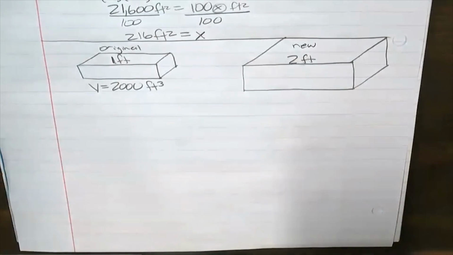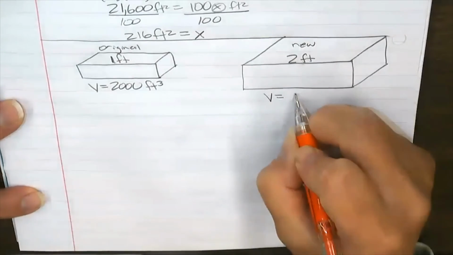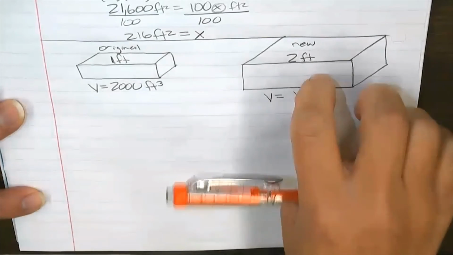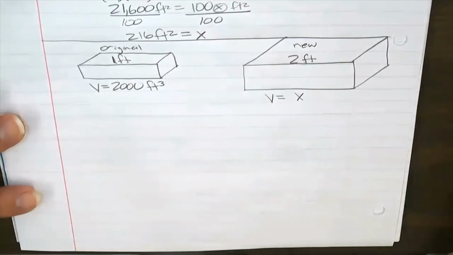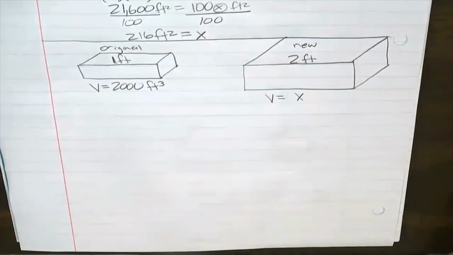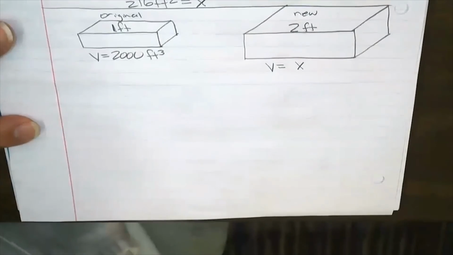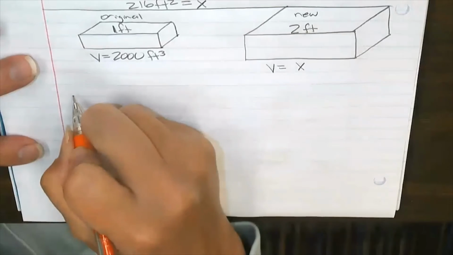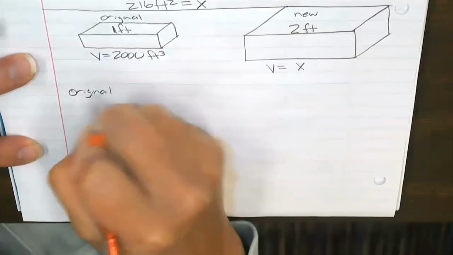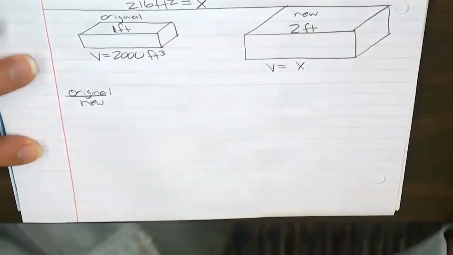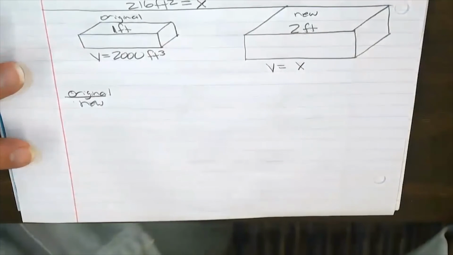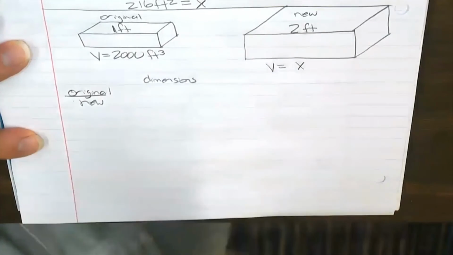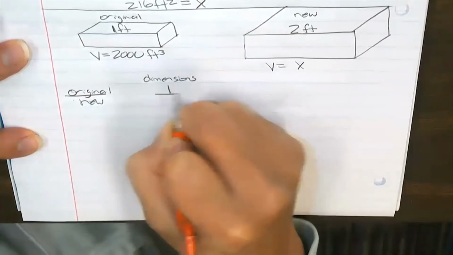Okay, we need to find out what the volume is of the new tank. How much water are we going to need to fill the new touch tank? So we're going to set this up exactly like we've done. They are similar solids. So I'm going to set up the original over the new. And I don't know exactly what the dimensions are, but I do know the ratio, 1 to 2.